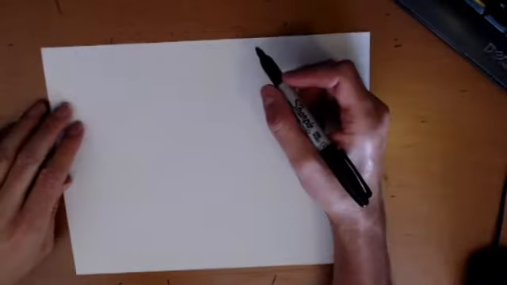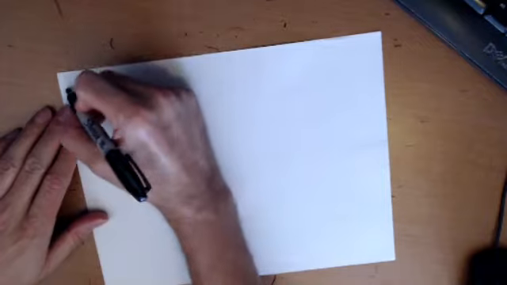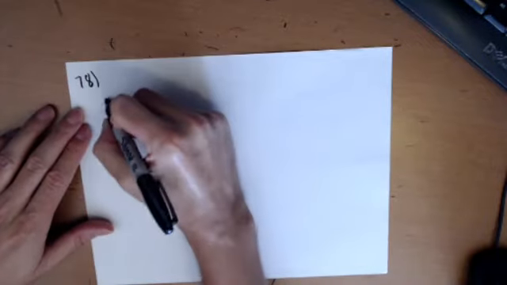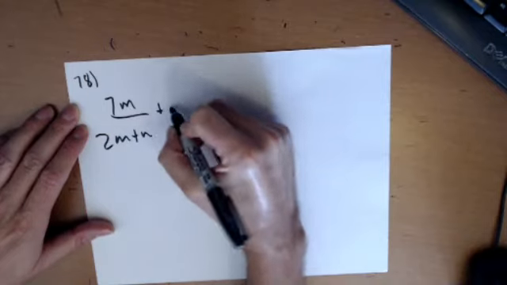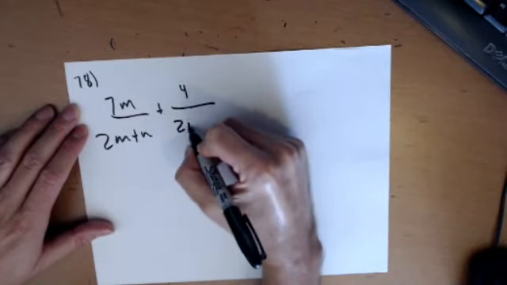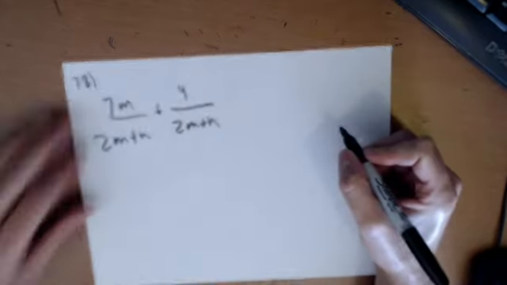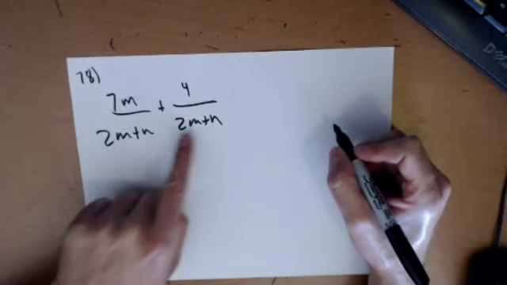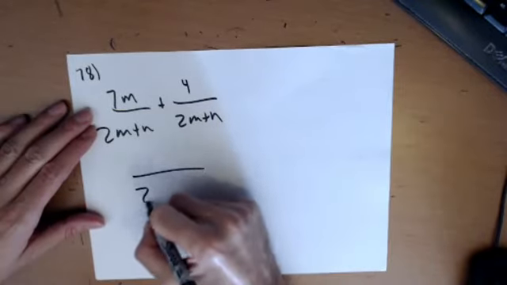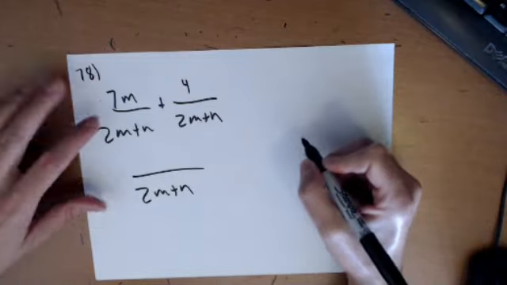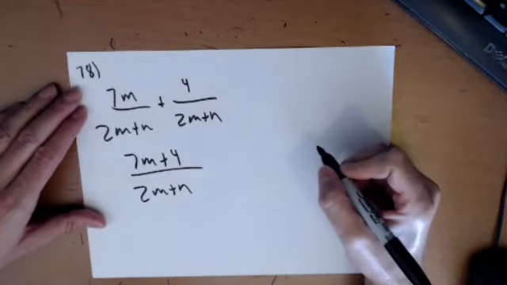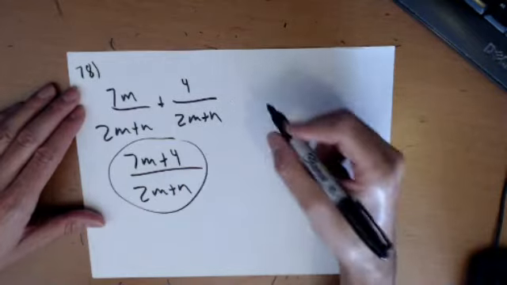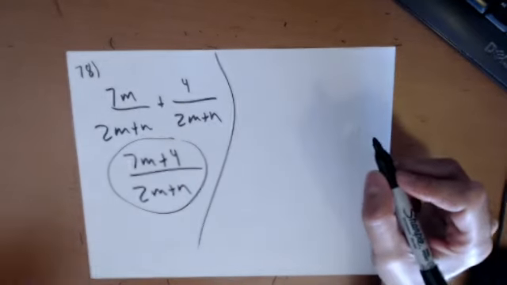So let's jump to problem 78. It says 7m over 2m plus n, plus 4 over 2m plus n. Bottoms are the same. Cool. So that means I can just write the bottom, 2m plus n, and then 7m plus 4. Oh, well, that was easy. Yeah, they're going to get tough, don't worry.